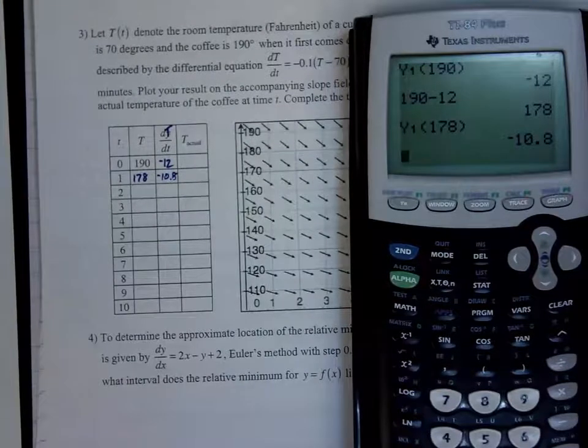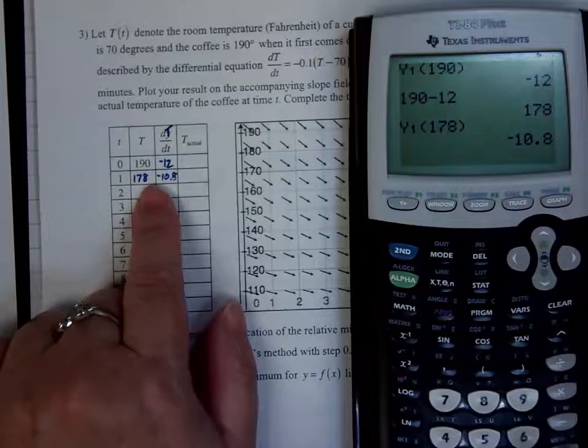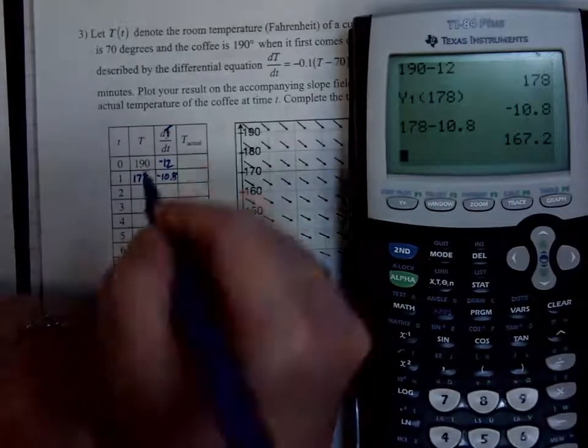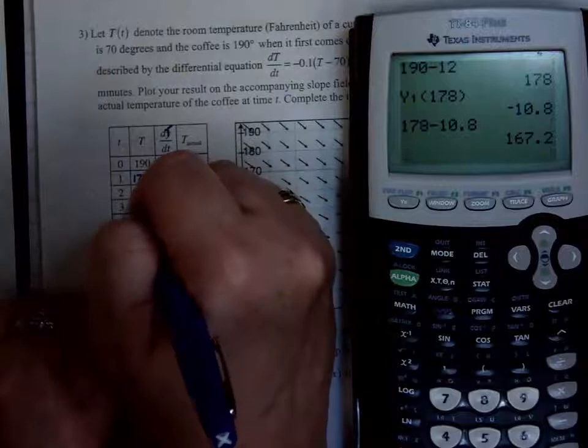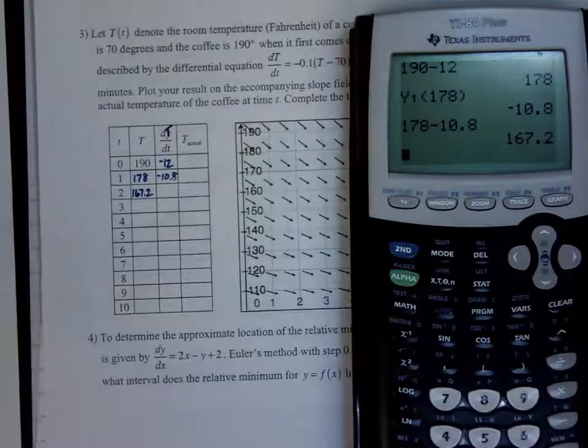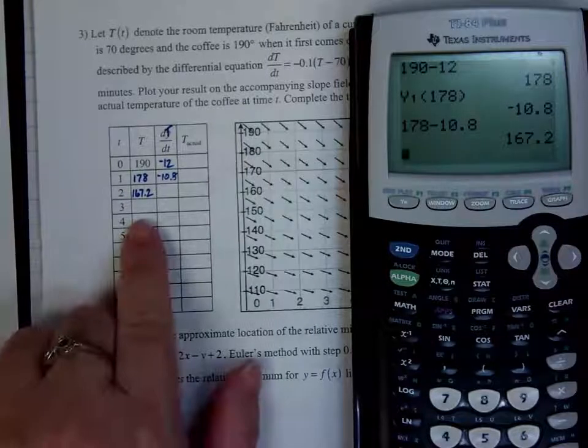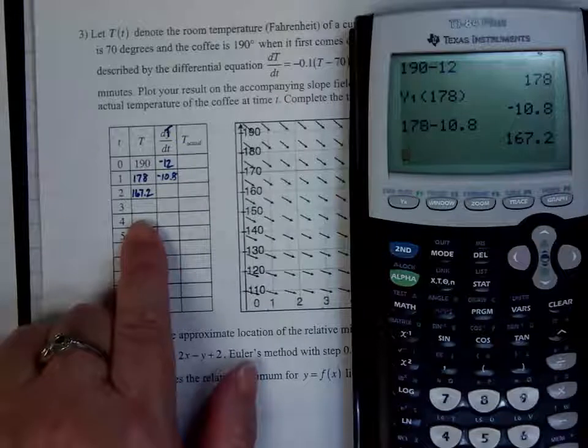Now we subtract those two values. So 178 minus 10.8 equals 167.2. Now, for the rest of this paper, please round to the first decimal place. Don't go any farther than 1 decimal place, all right? So do you think you can continue this? Yeah. Okay. So we just go back up there.